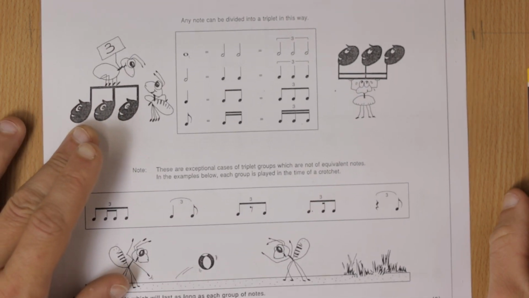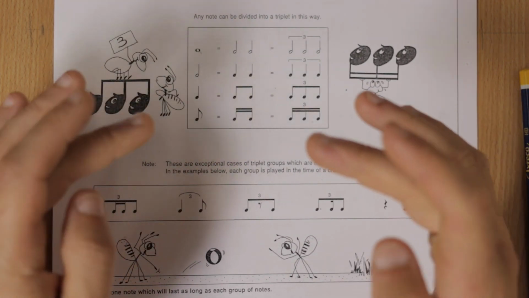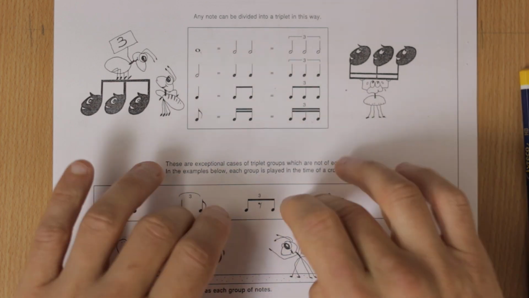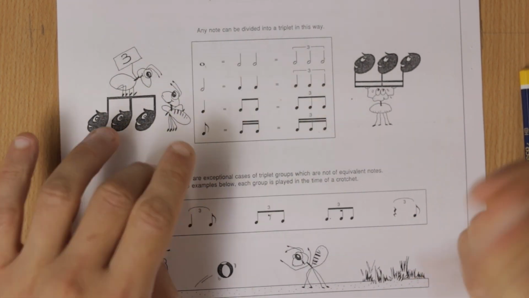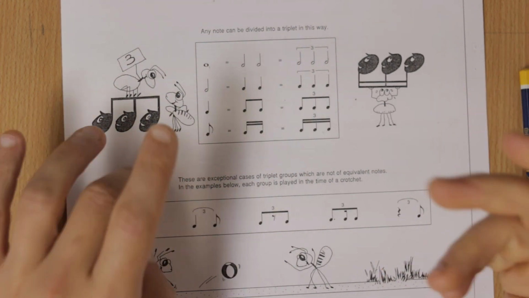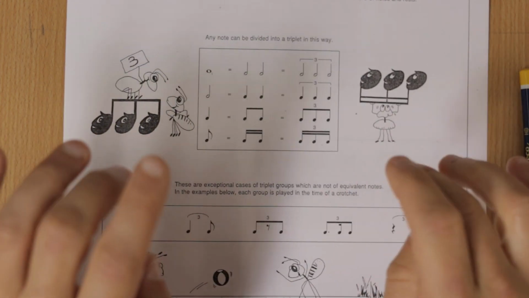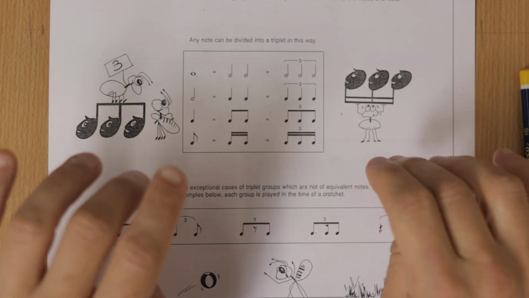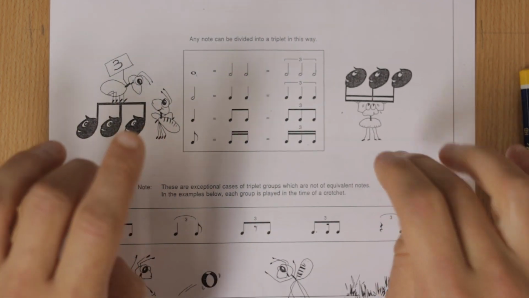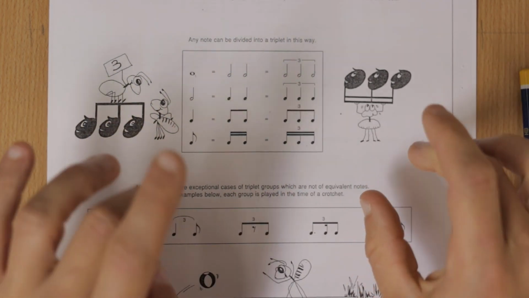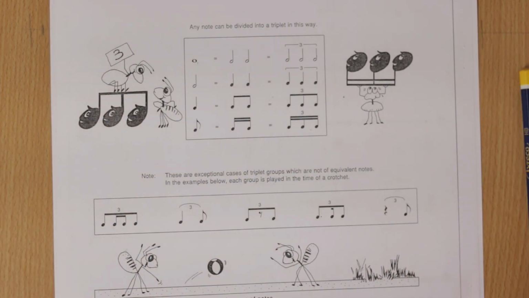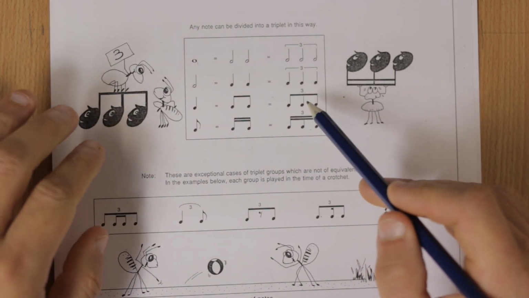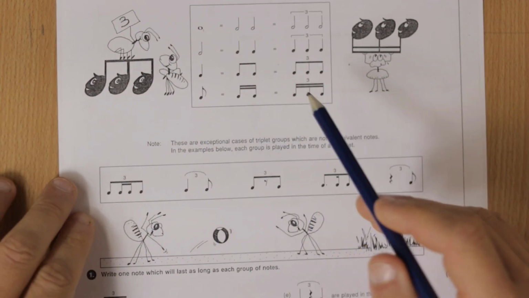So what this essentially sounds like is when you've got a beat 1, 2, 3, 4, 4 beats per bar. These are crotchet beats. So it sounds like this: 1, 2, 3, 1, 2, 3, 1, 2, 3, 1, 2, 3. Okay, so you've got 3 quavers in the space of 2. Okay, so it splits the beats up into 3 rather than 2.